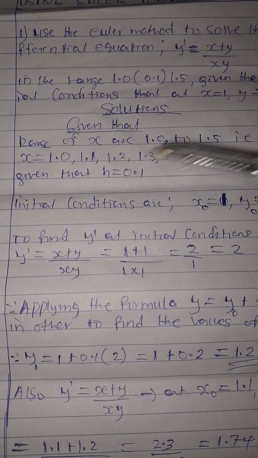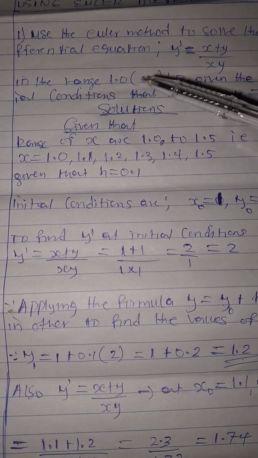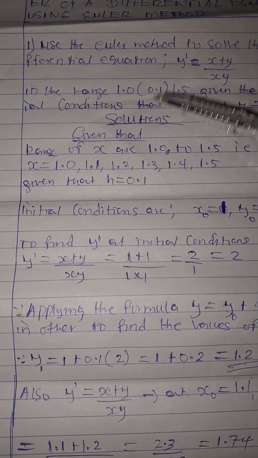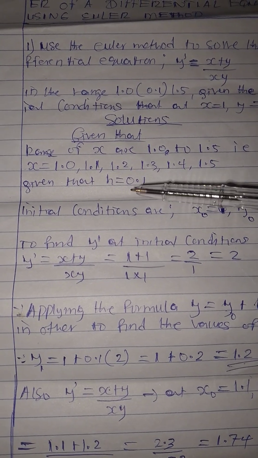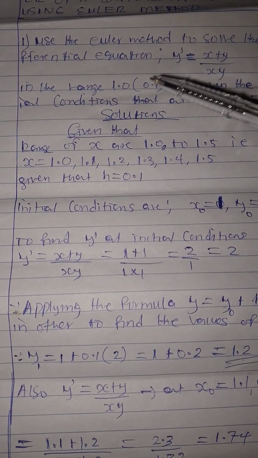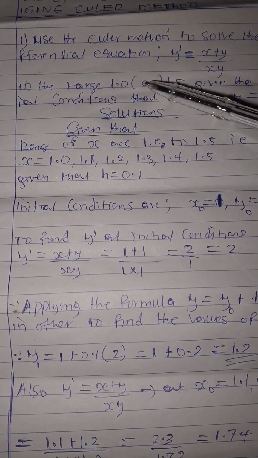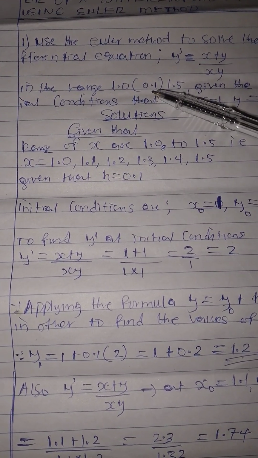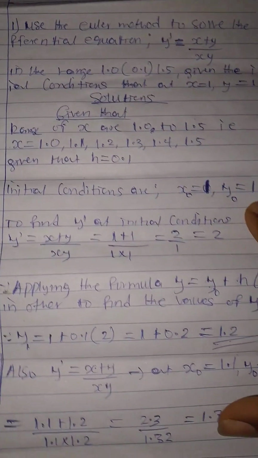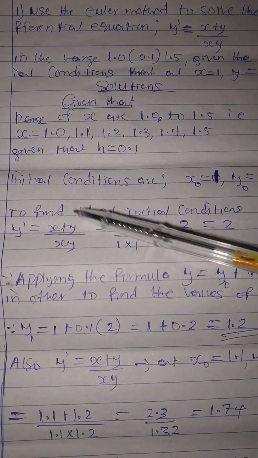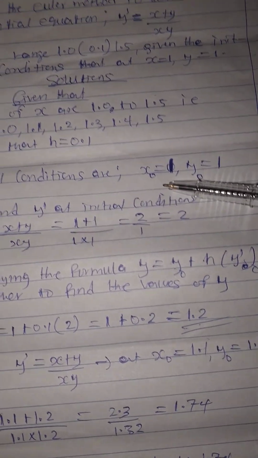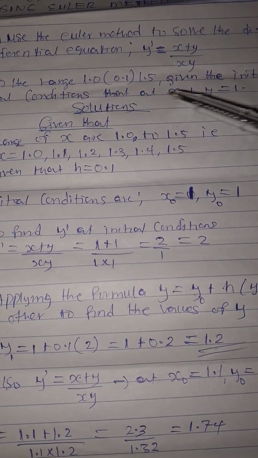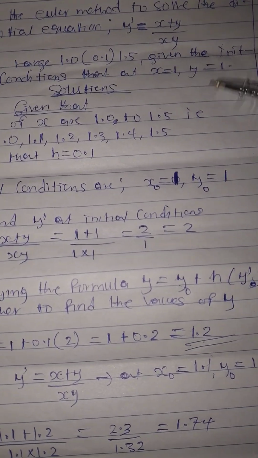Okay, I know that h is equal to 0.1. Always know that the number in brackets, or simply the number in the center, is the value for h. So given that h is 0.1, and also given that our initial conditions are x naught equals 1, and y naught equals 1.